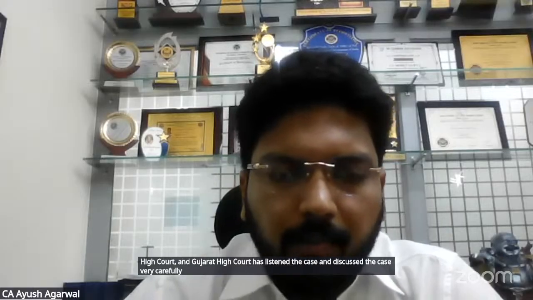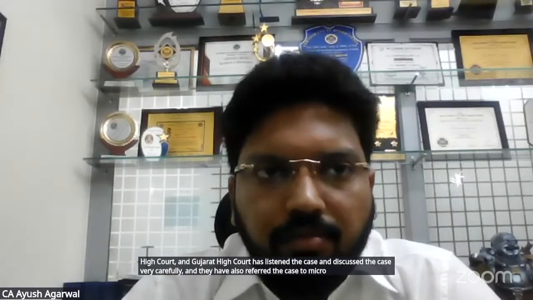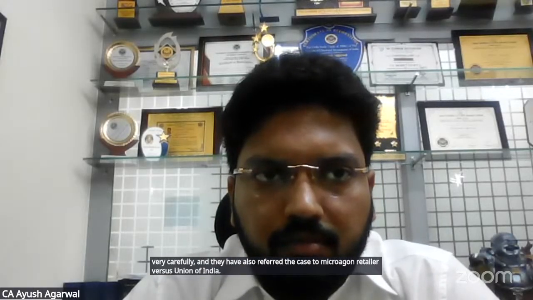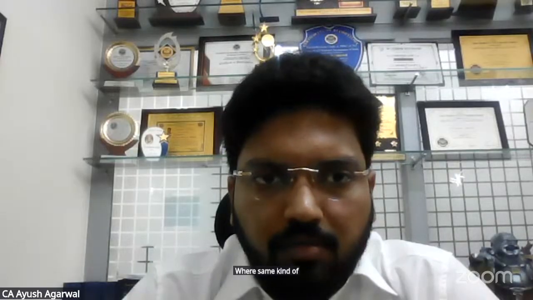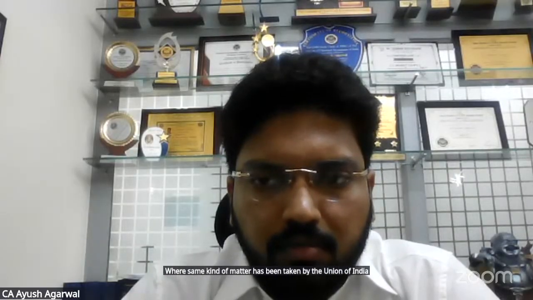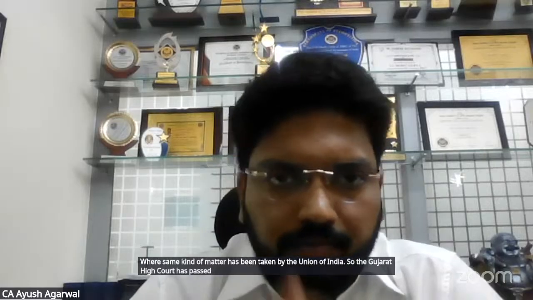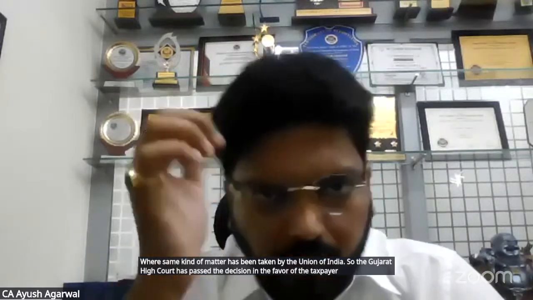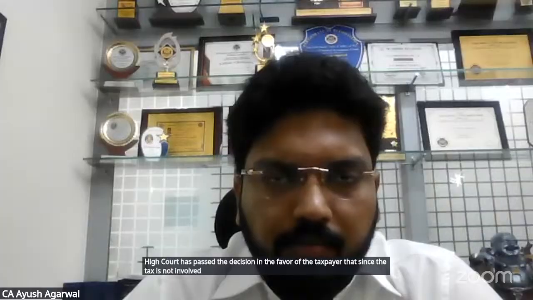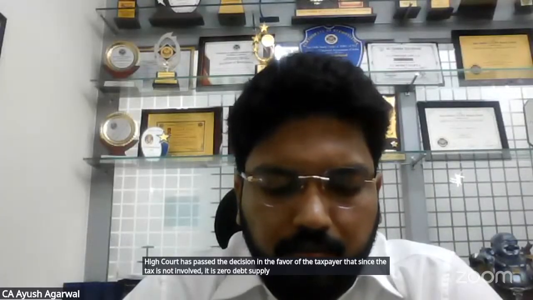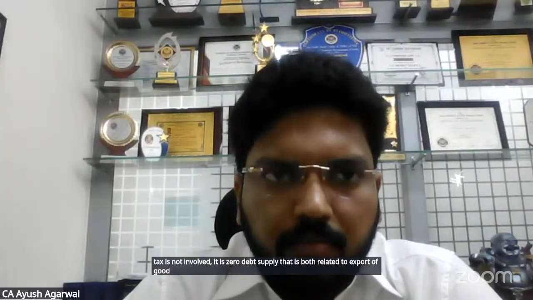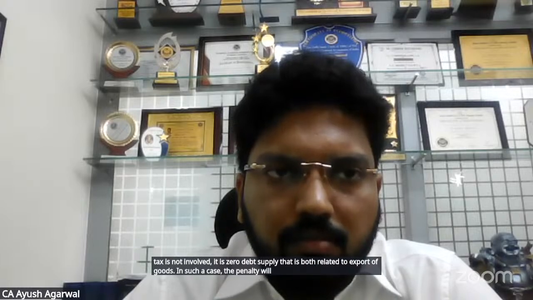They also referred to the case of Micro Wagon Retail Private Limited versus Union of India, where the same kind of matter was taken up. The Gujarat High Court passed the decision in favor of the taxpayer, holding that since tax is not involved, it is zero rated supply and relates to export of goods. In such a case, the penalty will also not be leviable.